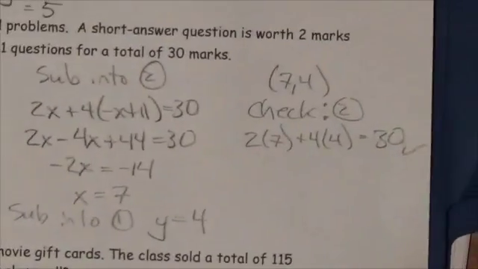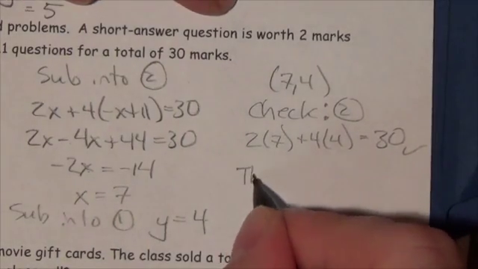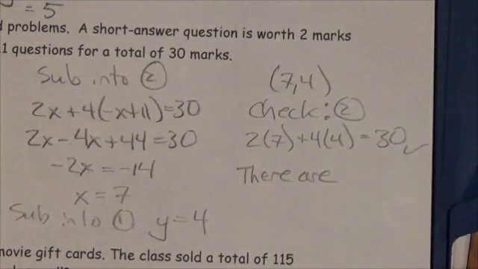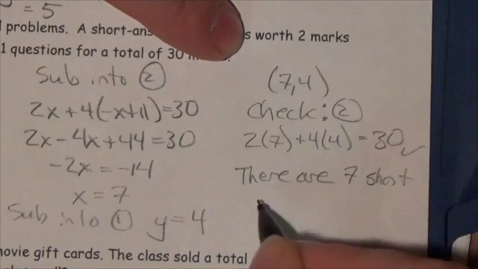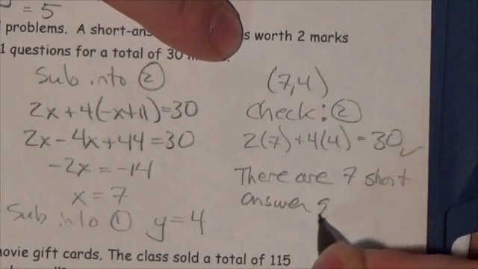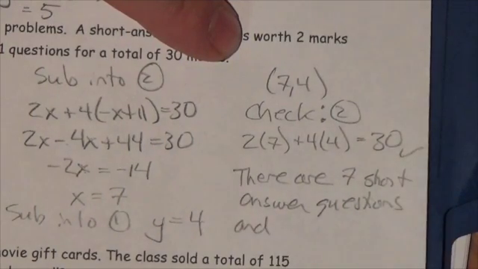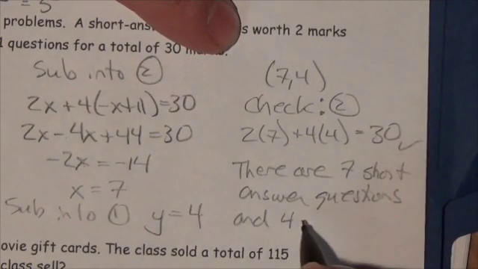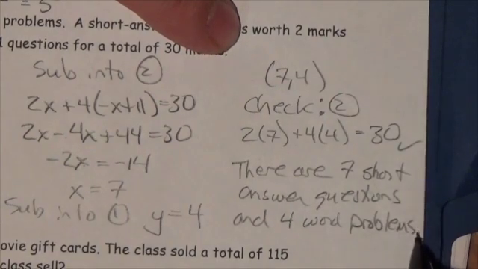So now I just have to interpret this result. So what this means is that there are, okay, well, how many word problems are there? Sorry, how many short answer problems? Short answer was x, so it's going to be 7 short answer questions. And the y coordinate was the number of word problems, so that means 7 short answer questions and 4 word problems. There you go.